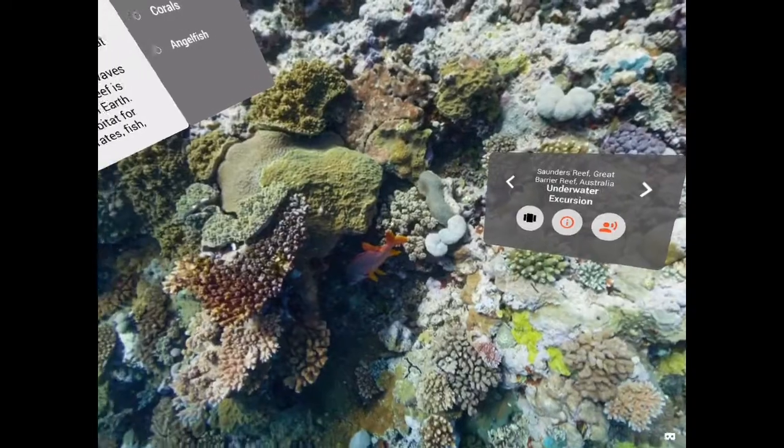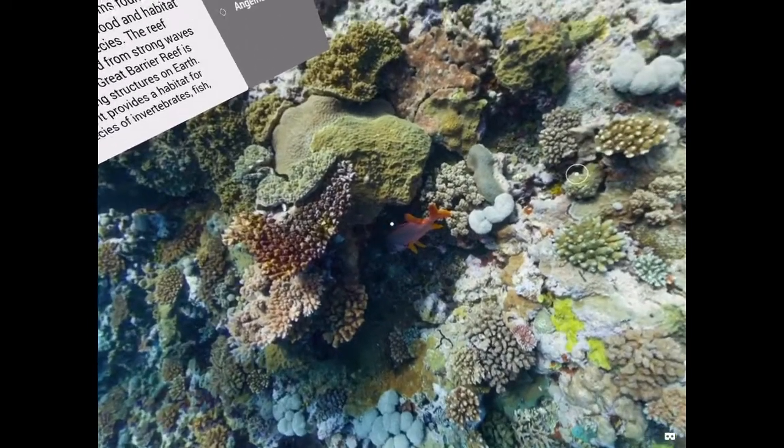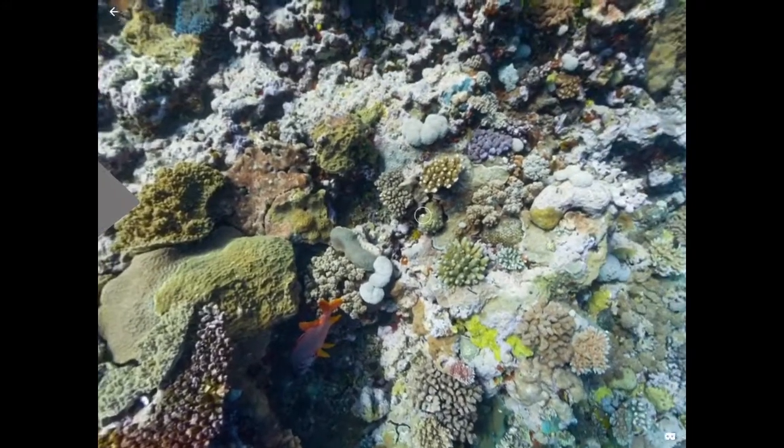The reef also protects the mainland from strong waves created by storms. This first example allows students to get a good idea of what it looks like underwater, and get some knowledge about various places, as well as the coral and sea life that are found within them. The Great Barrier Reef is one of the largest living structures on Earth.